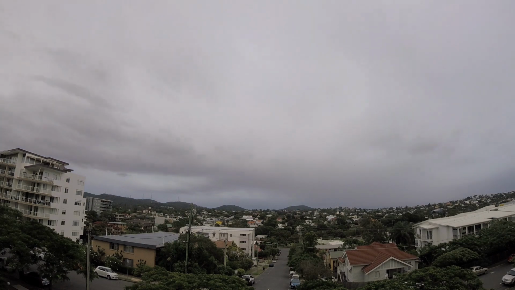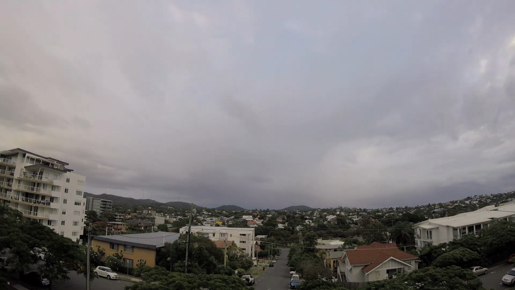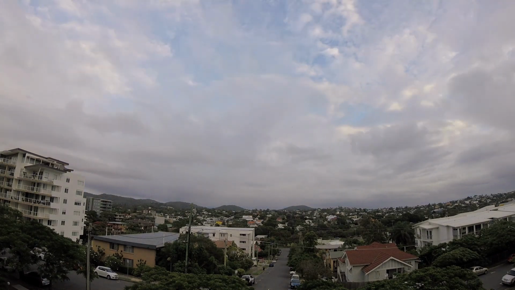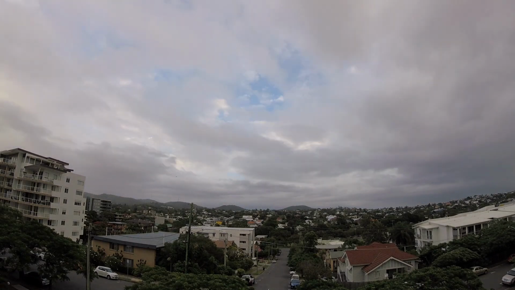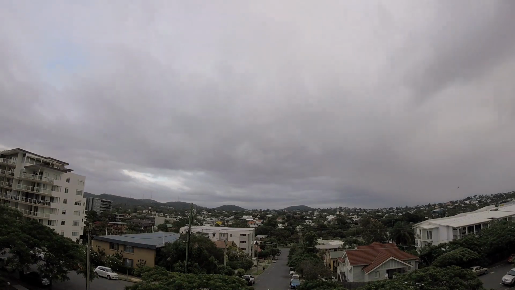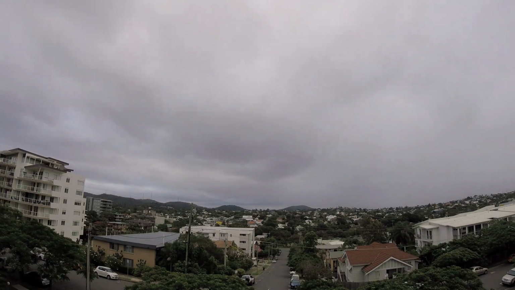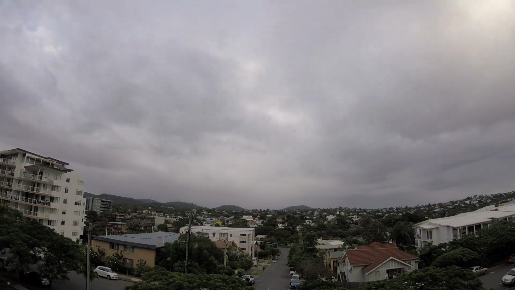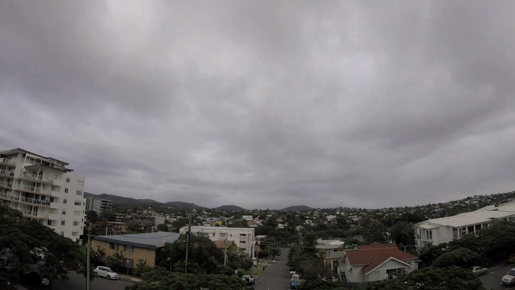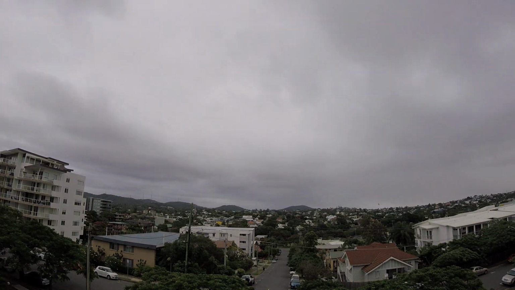And you can see that the clouds are moving away from the camera, so they're coming from the southeast and going to the northwest, but those higher clouds are coming more from the right and going towards the left. So basically what's happening is in the lower atmosphere, the airflow is pointed more towards the low pressure system.